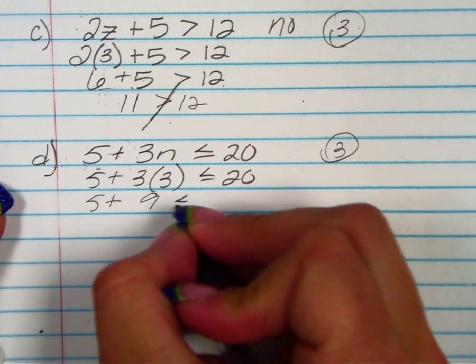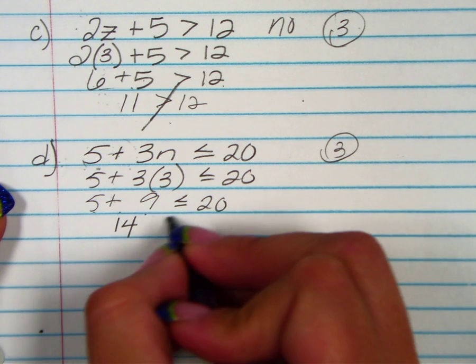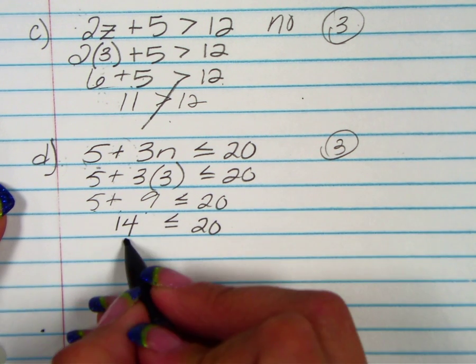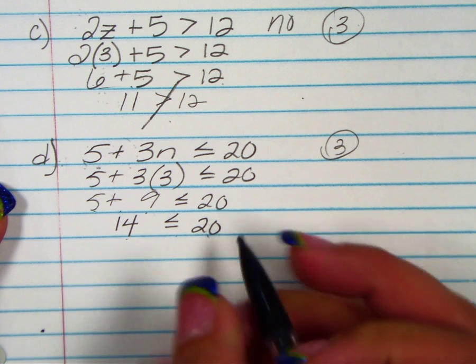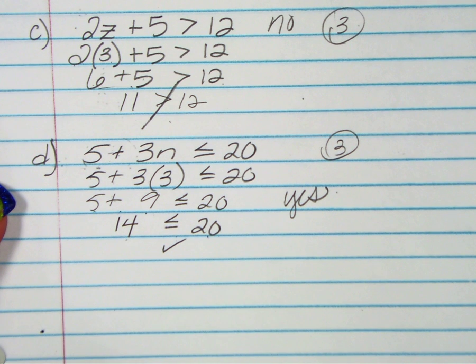5 plus 9 is less than or equal to 20. Well, 5 plus 9 is 14. And then I have my less than or equal to 20. Is 14 less than or equal to 20? It is. It does work. Therefore, 3 is a solution to this inequality.